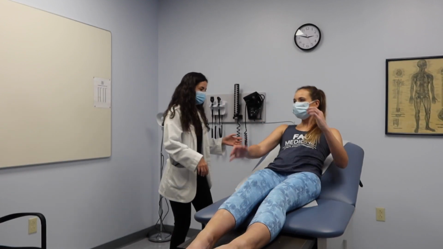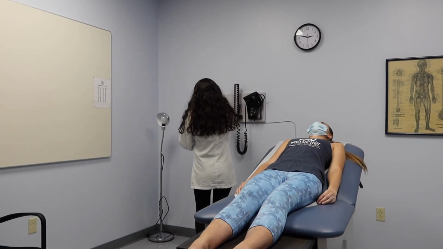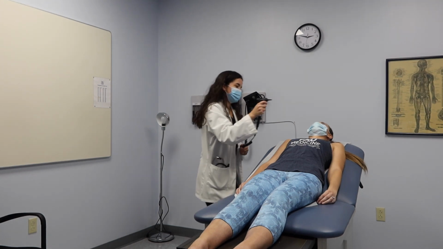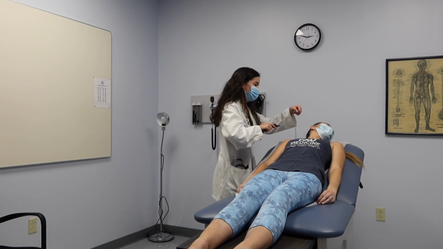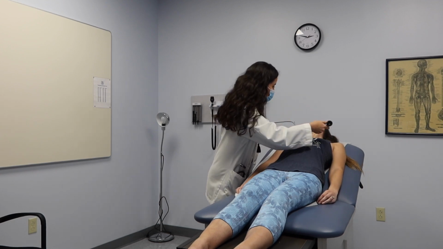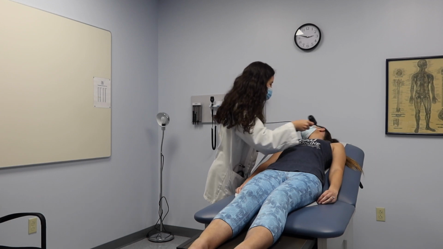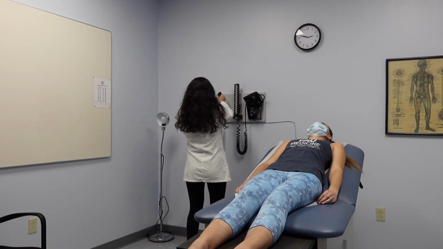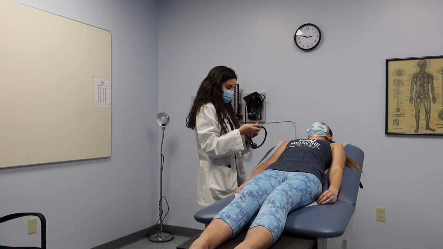There you go. Okay, I'm going to start by inspection of the neck, inspecting for JVP. Can you just go that way for me? The other side. Okay, no JVP observed. And I'm going to take a listen.